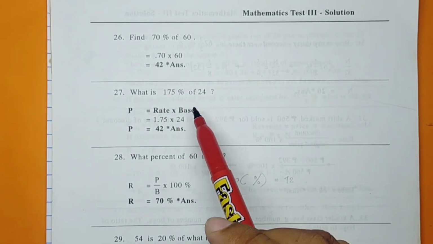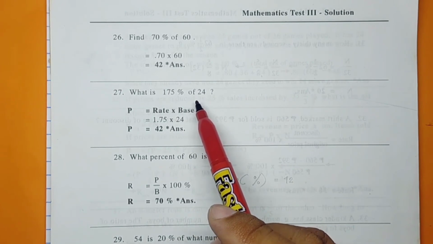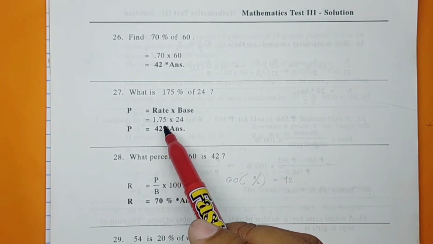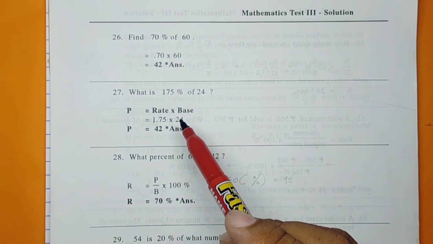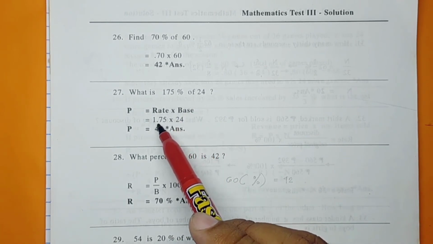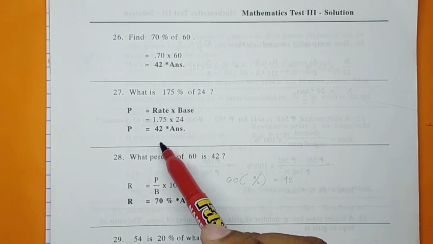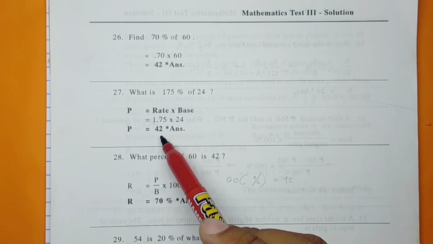Okay. What is 175% of 24? So again, 175% divided by 100. The result is 1.75 times 24. So the result again is 42.